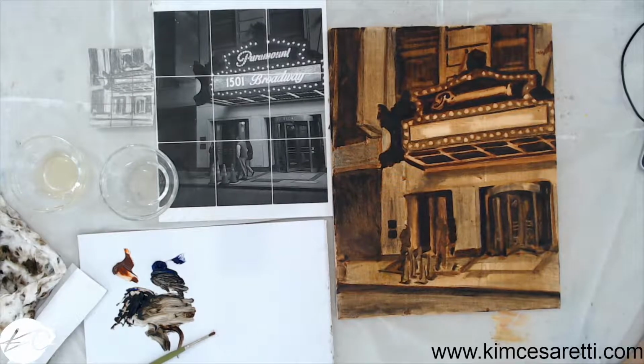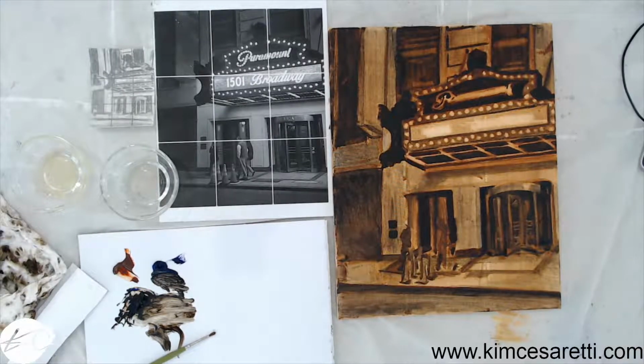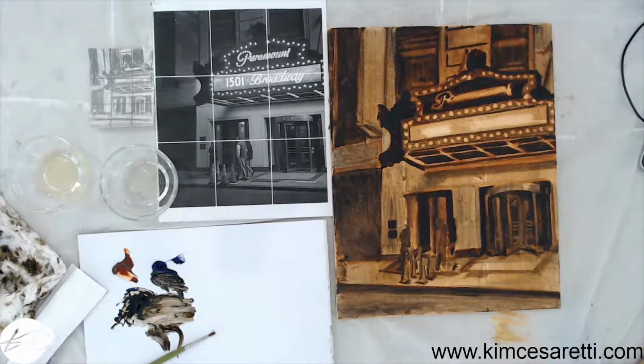So, let's see if I can switch over to my studio mode for a minute. And let's see if it's not going to load. Oh, okay. Here we go.